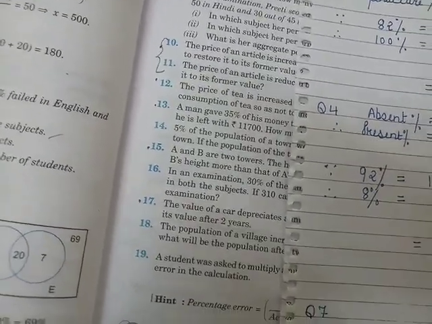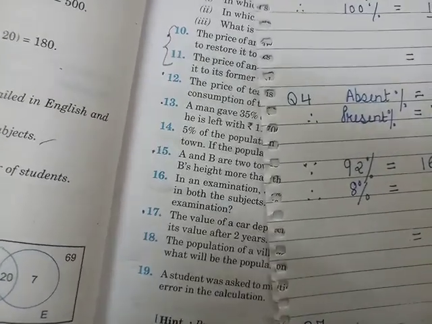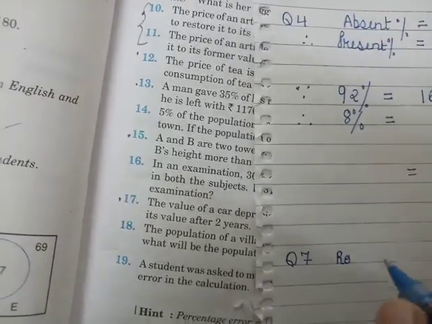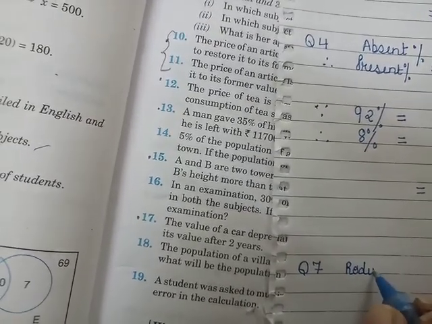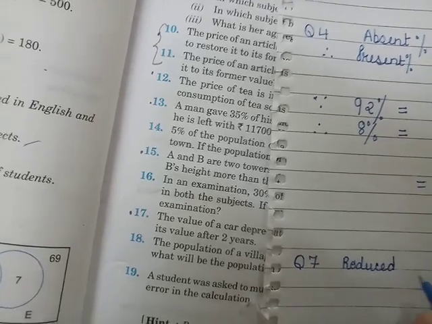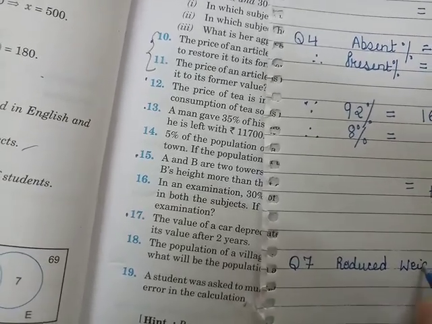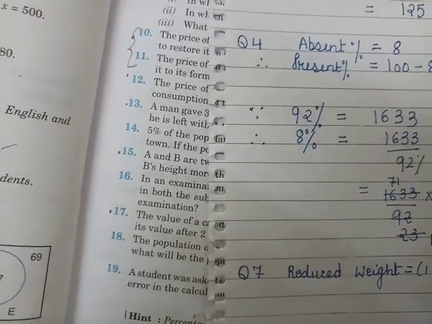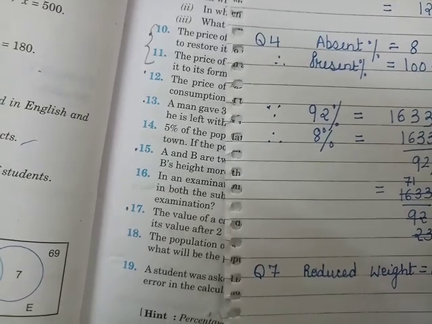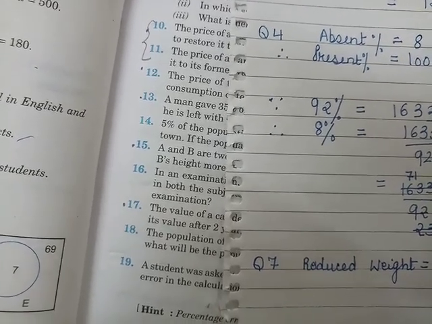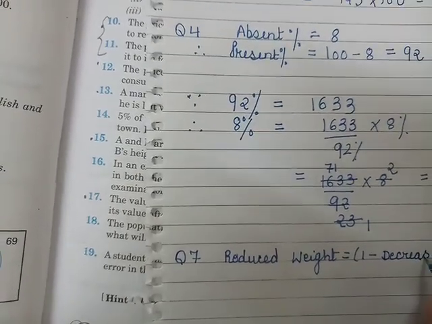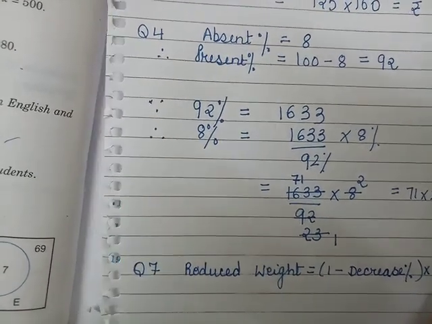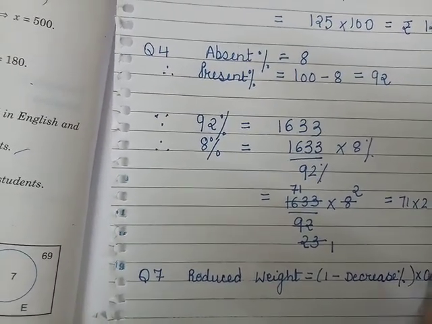Question number 7, we apply the formula. Here we write reduced quantity as we are talking about weight. So I write: reduced weight is equal to 1 minus reduced percent or decreased percent, into original weight.